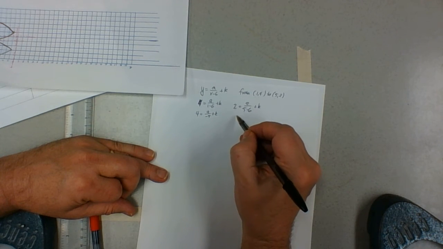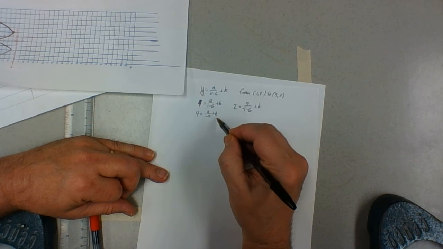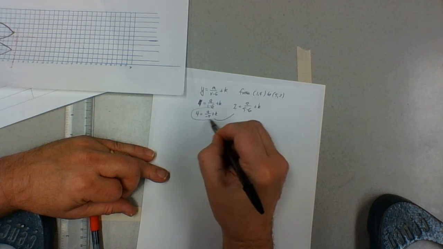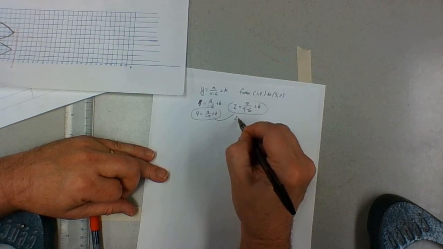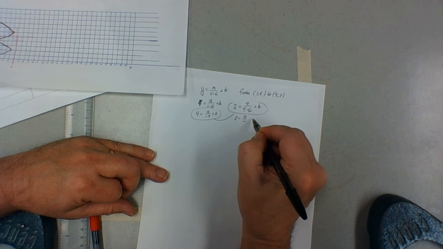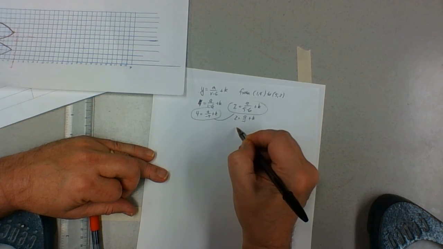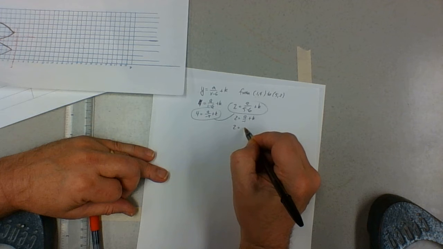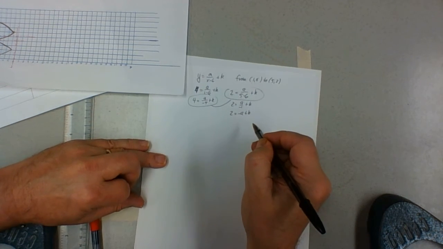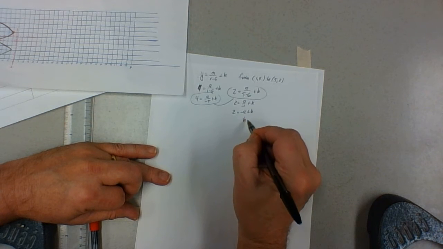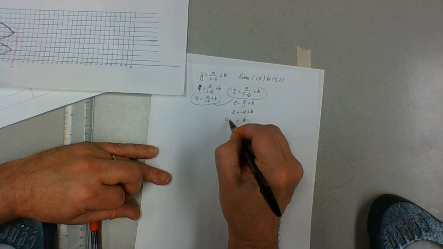It looks to me like this one is going to give me a better solution, or a better jumping-off point. I have 2 equations with 2 unknowns that I'm going to try to solve simultaneously. So it looks to me like this one is going to be easier to work with. So it says that 2 is equal to negative a plus k. So in other words, k is equal to a plus 2.